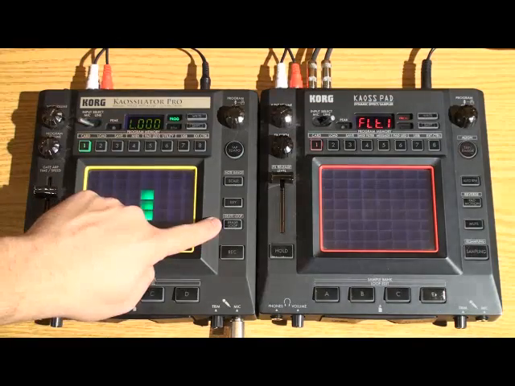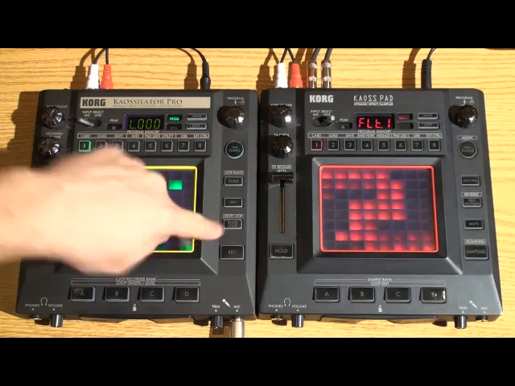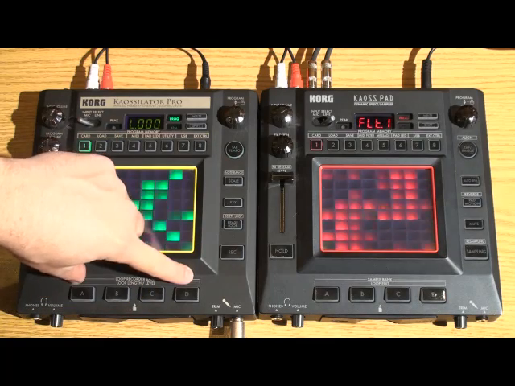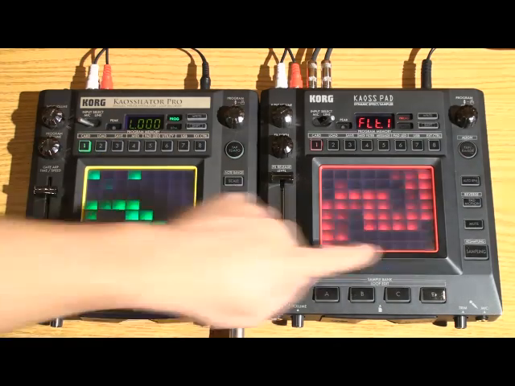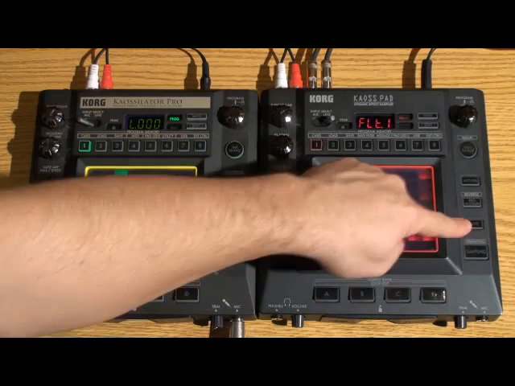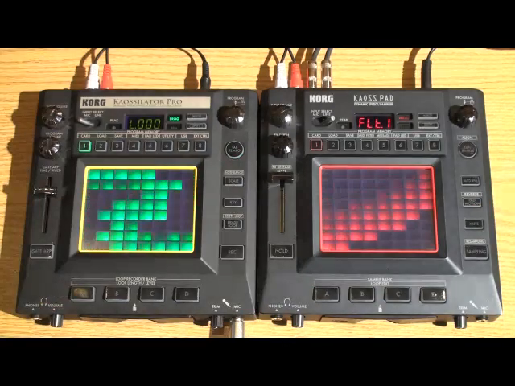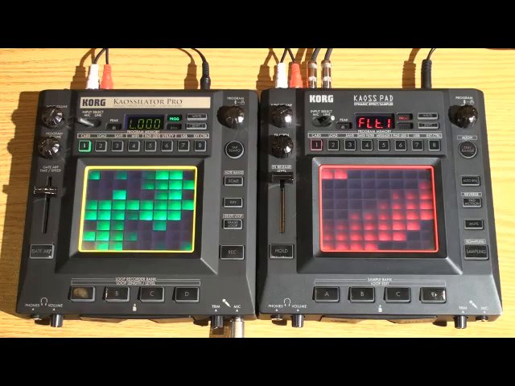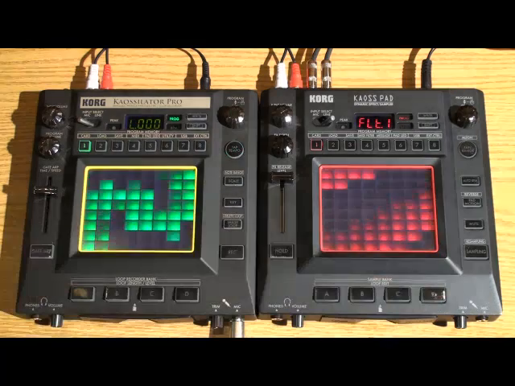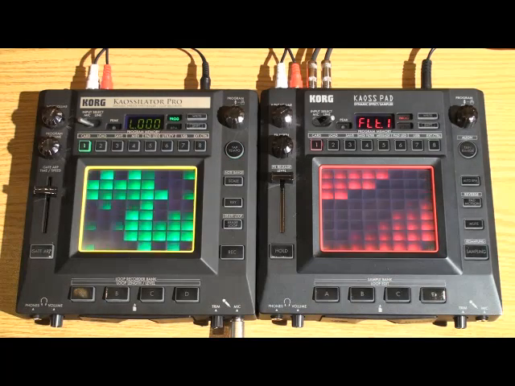Now the next button down is erase loop and delete loop, and that comes into play when you're actually recording using the loop bank buttons below. On the KAOSS Pad 3, that's mute. So you can mute individual sections, individual samples that you're playing with, and below that, the record and sampling buttons actually perform somewhat similar functions.